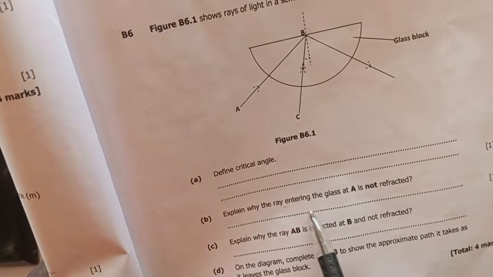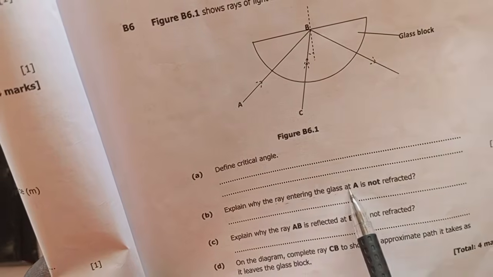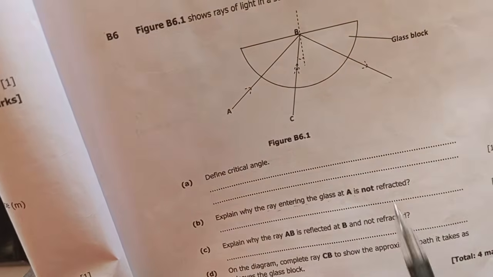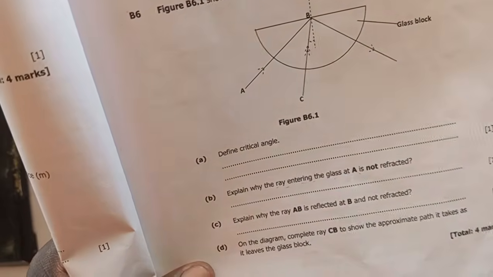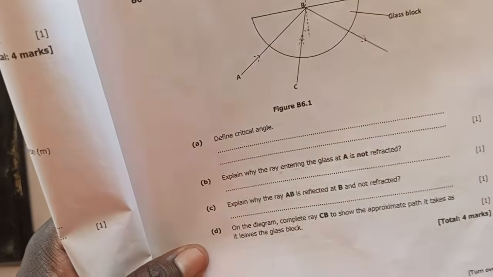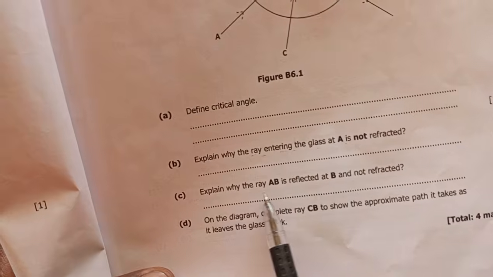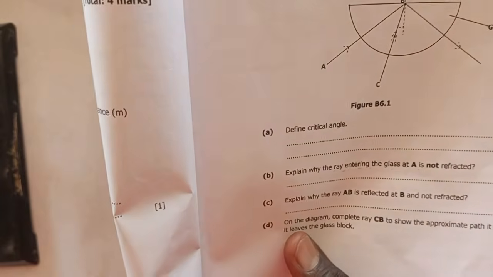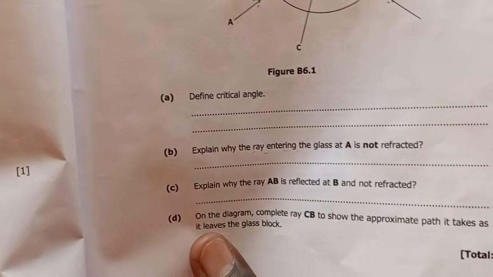Explain why the ray entering the glass block at A is not refracted. Because the ray of light entered the glass block at 90 degrees. Then explain why the ray of light AB is reflected and not refracted.